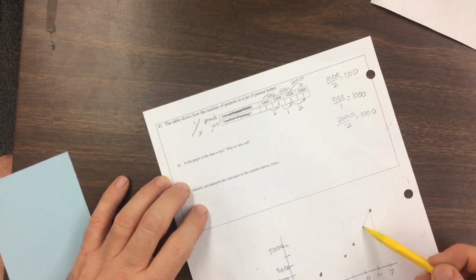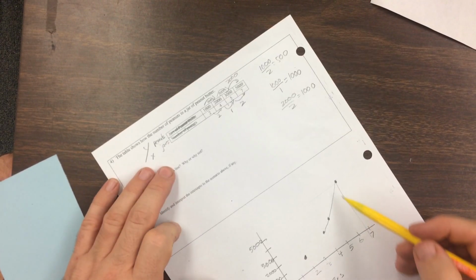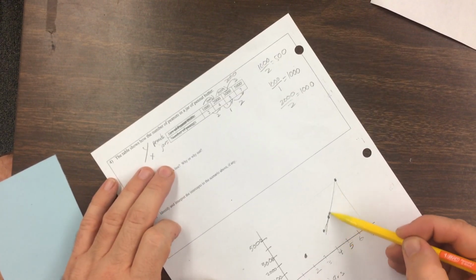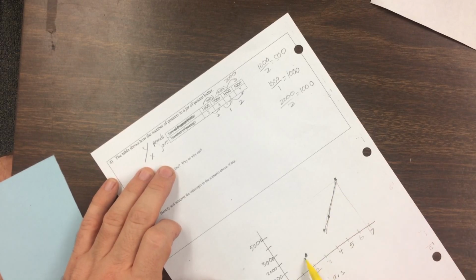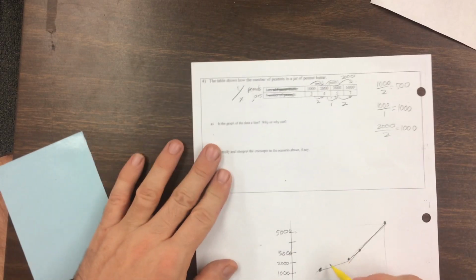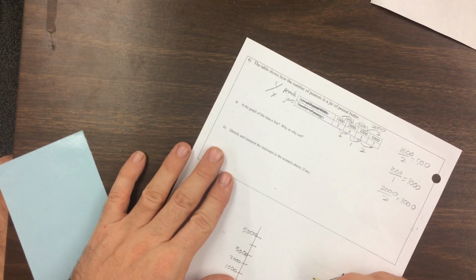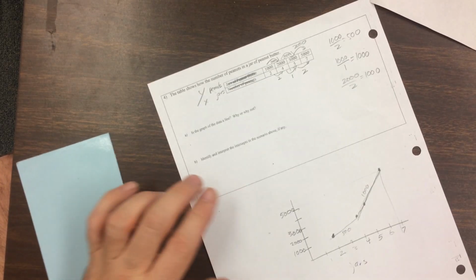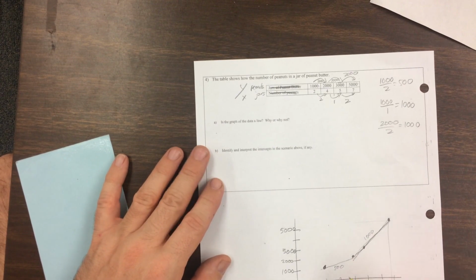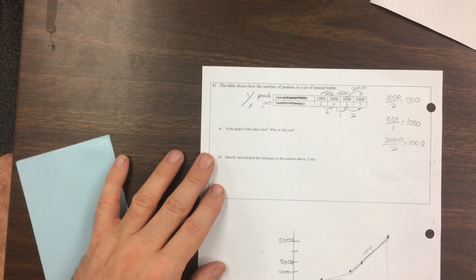And we can sort of see that. This, though not a great graph, you can see these are about in a line. But this, right? So here's a rate of change of 500, and here's a rate of change of 1,000. So they're not all in a line because the rates of change are different.